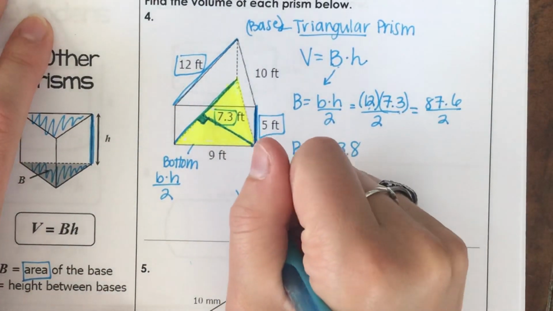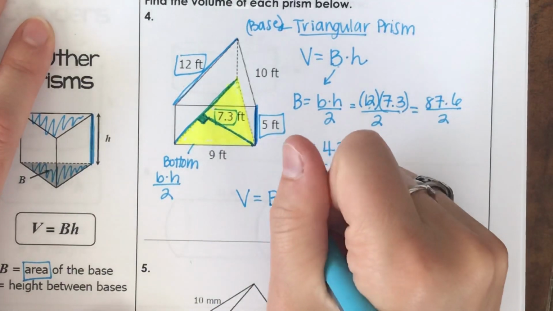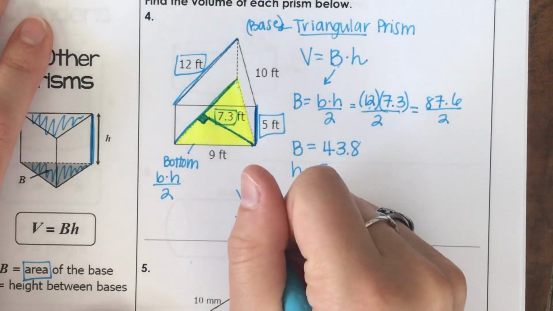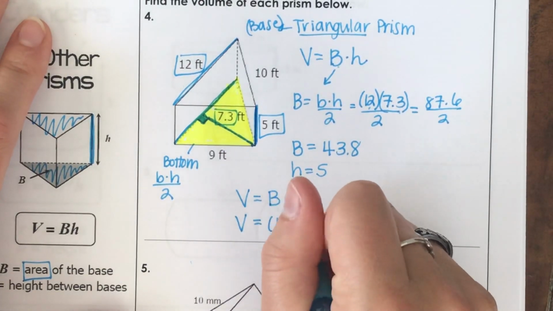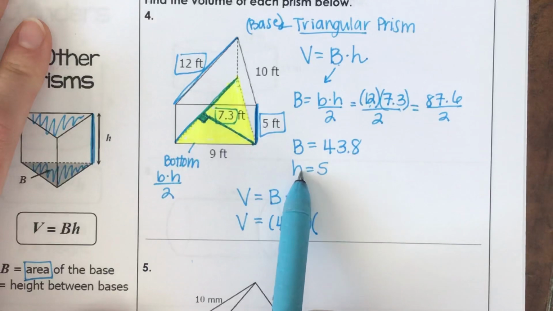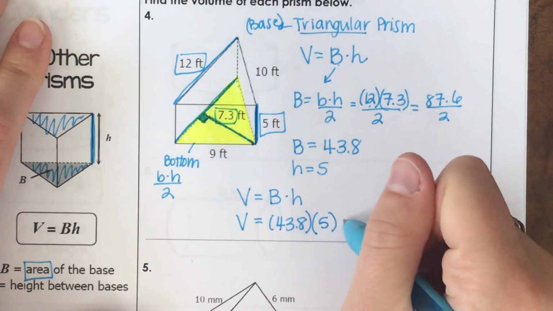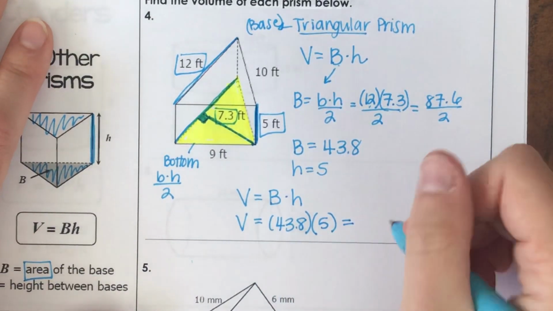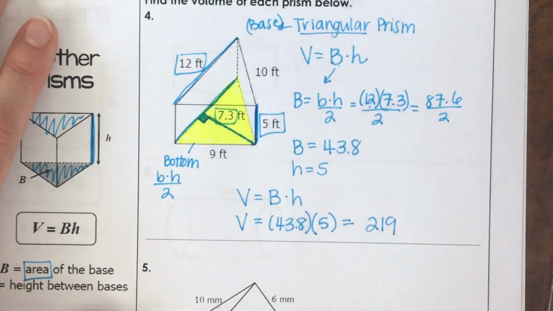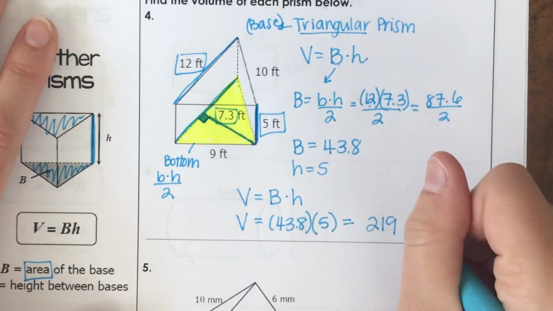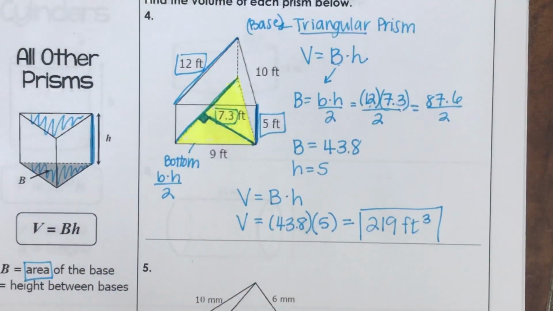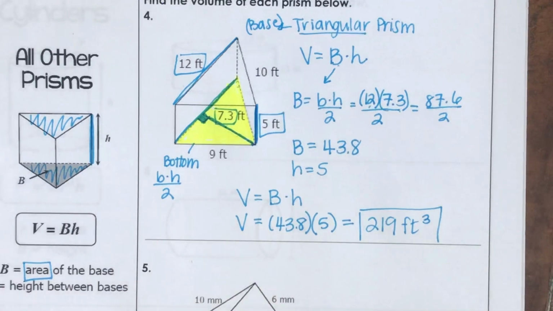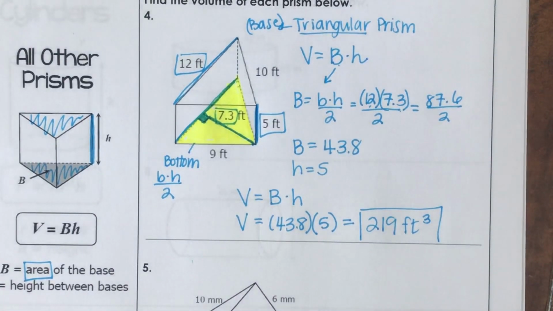So my volume is big B, area of the base, times the height. Well, I know my area of the base. It's 43.8. I know my height. It's 5. When I multiply those two together, I get 219, and it's feet cubed because it is volume. It's a 3D shape. Okay, I hope that one made sense. I know that one's a little tricky when they've got the triangles, but let's do a couple more.